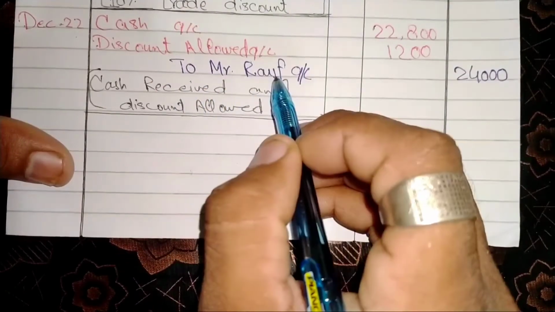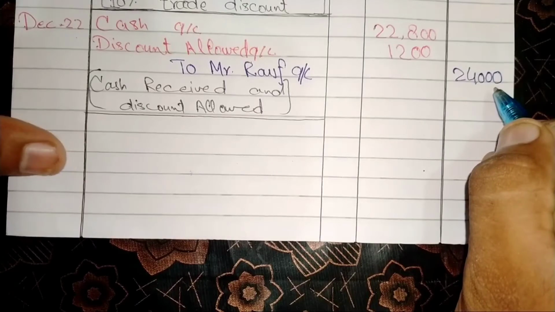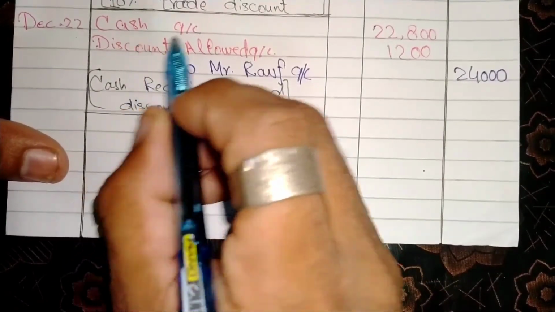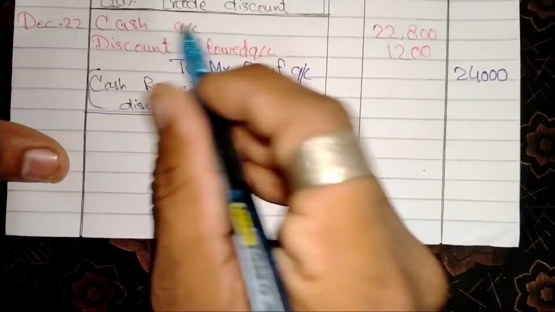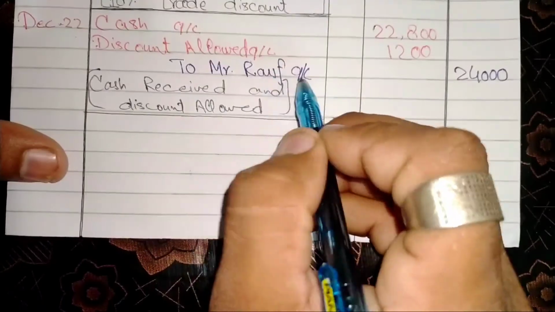Rauf account. So Mr. Rauf account credit with the whole list price amount, which is $24,000, with description cash received and discount allowed. This entry is called a compound entry because it holds more than two accounts: cash account, discount allowed account, and to Mr. Rauf account.